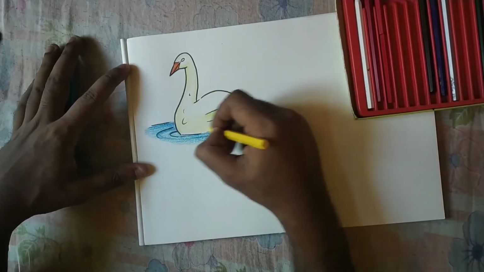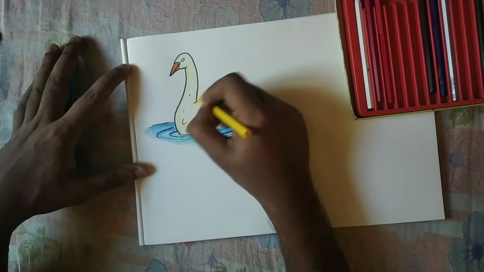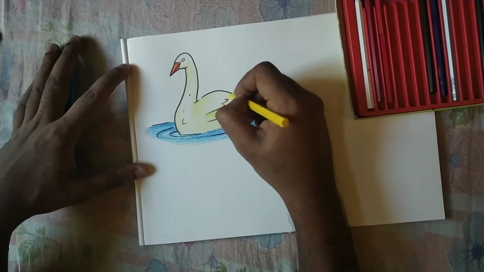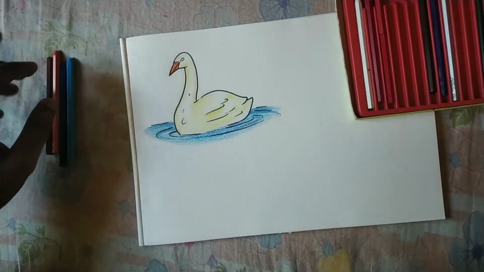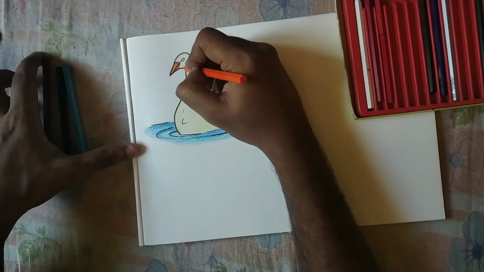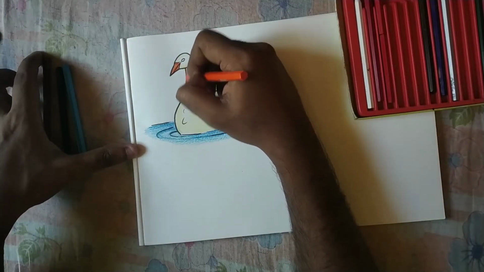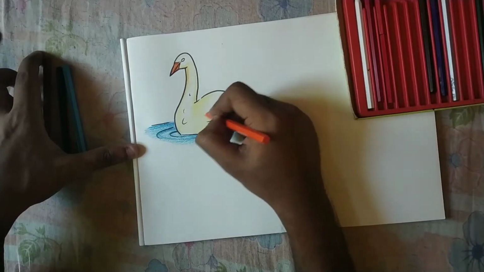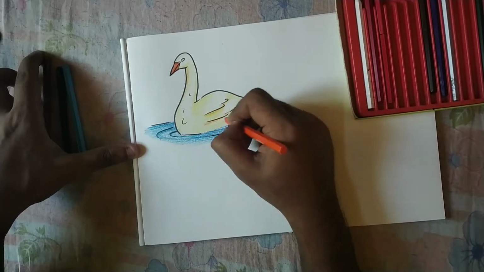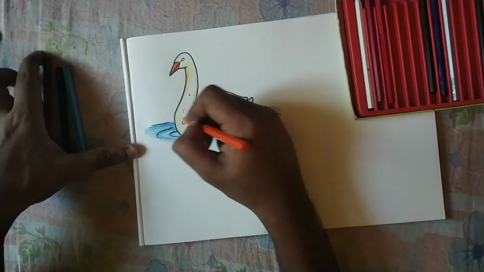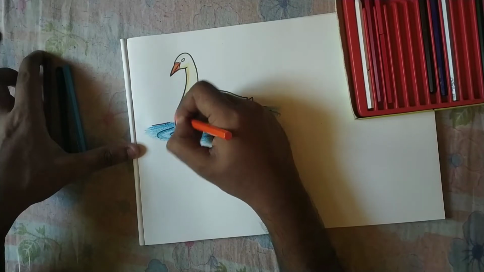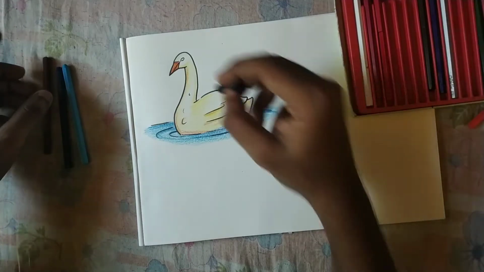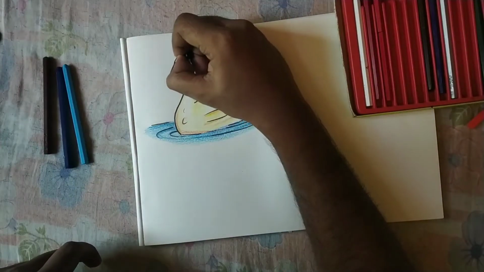Now viewers might be thinking, this is a simple duck, I would have completed it in 1 minute, you have taken around 6 minutes. Yes, more practice is required, definitely. Okay, so to give shadows in some areas I would be using orange color. I will be using orange color in only some of the areas, not all. That we need to remember.